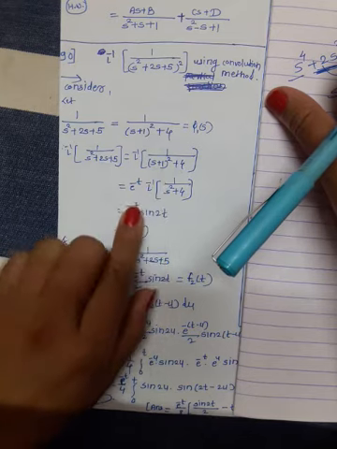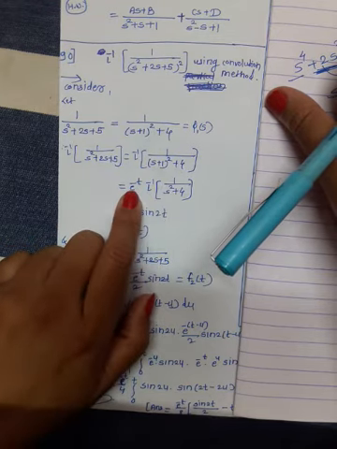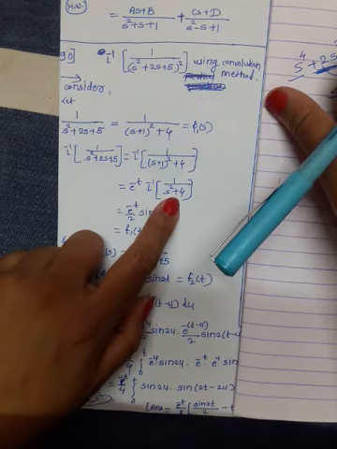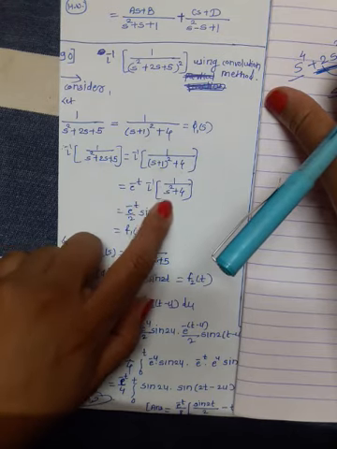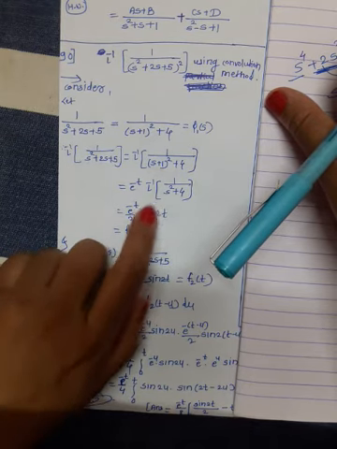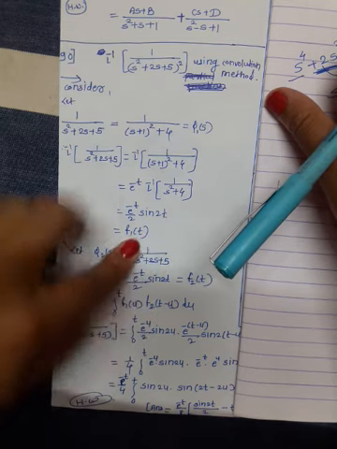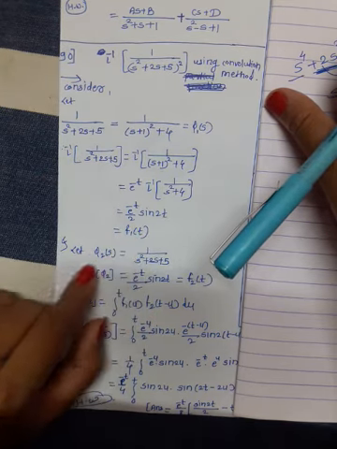We are going to use the first shifting property, that is e raised to minus t taken outside, L inverse of 1 upon s square plus, just the plus 1 deleted from there, that is s square plus 4. What is the inverse of this? That is 1 by 2 outside and sine 2t. Call it f1(t).